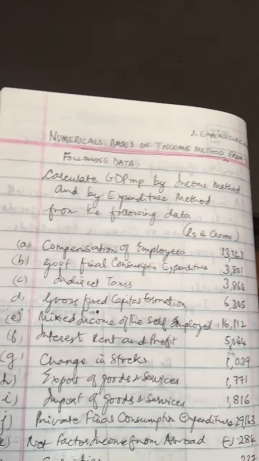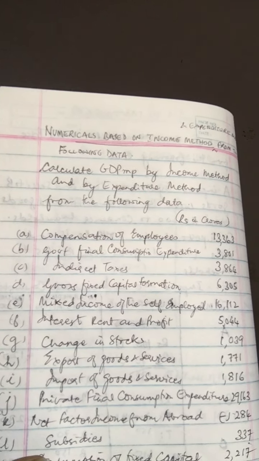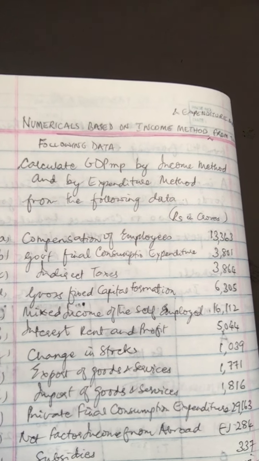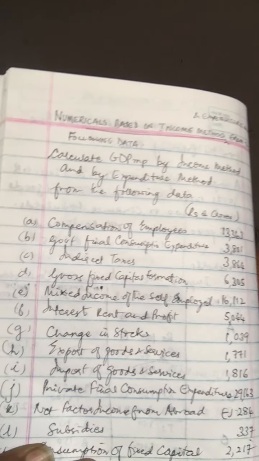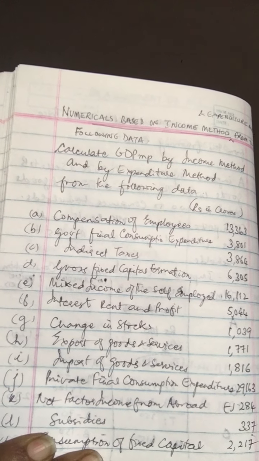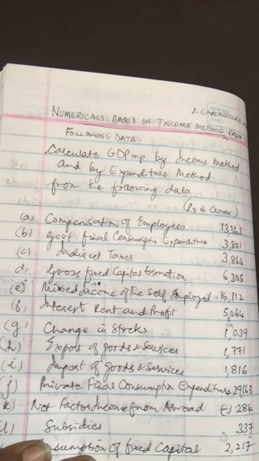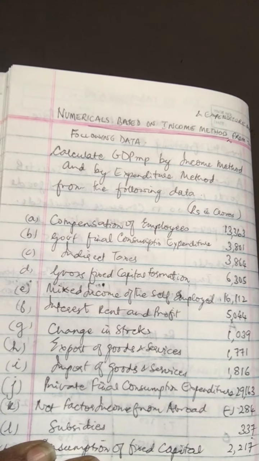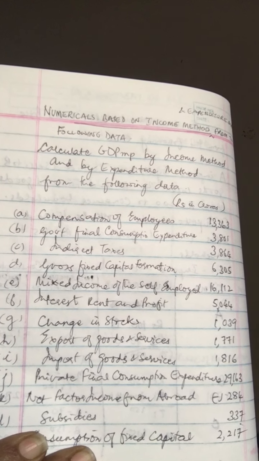So here I've taken a numerical from an NCERT book. So here it is. The values are given. So the values are, in this what we have to do is calculate. And one more thing, just remember that when you get a numerical like this, both will match. Like if you solve, or the solution is with the help of income method, it will match with what the expenditure method shows.